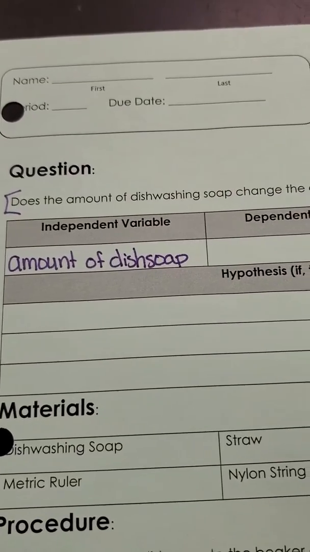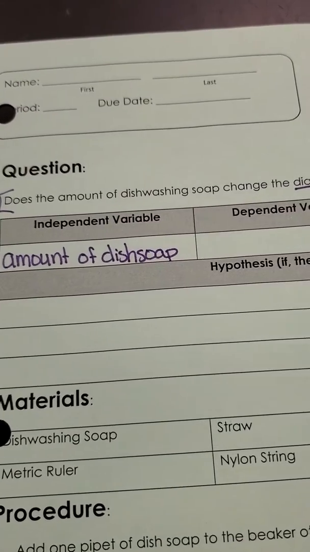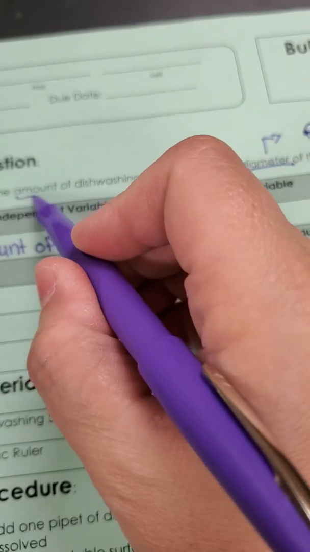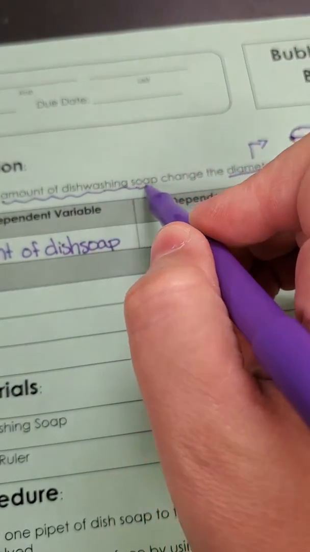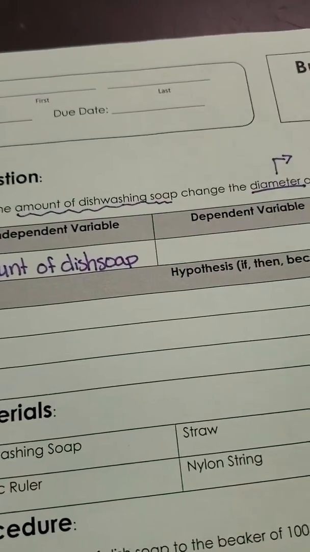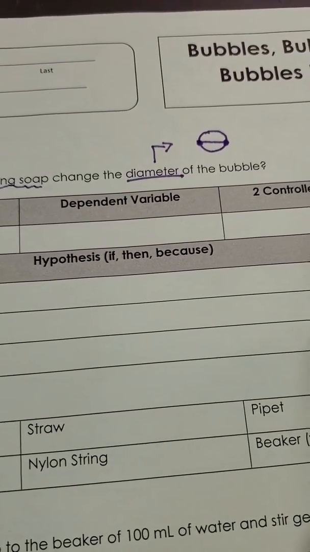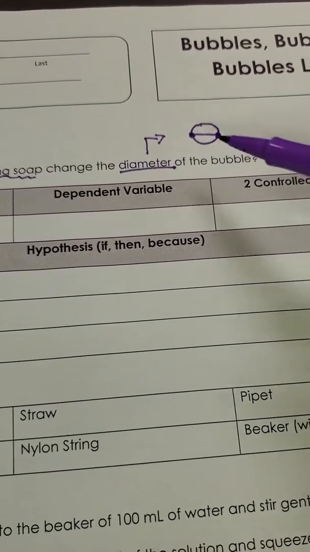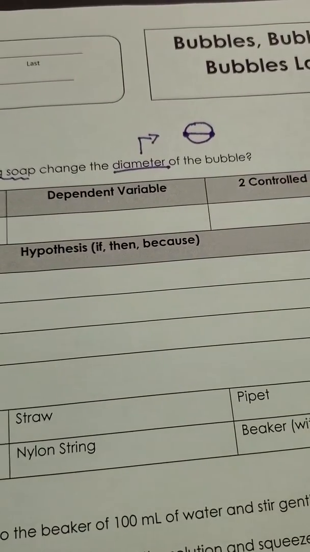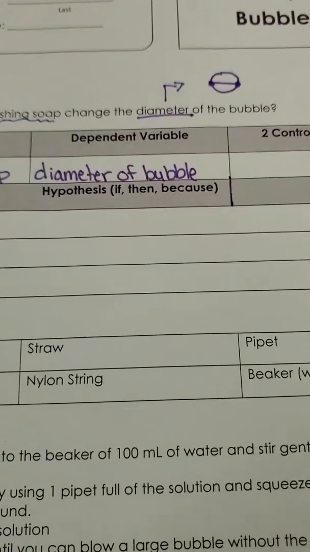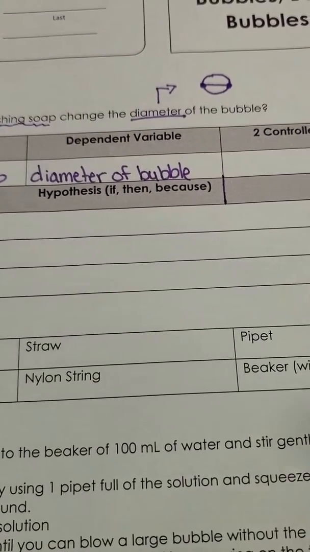Alright, so from our question, what is going to be our independent variable? Well, the independent variable is the variable that you change on purpose, and what we are going to change is the amount of dishwashing soap. And so that is our independent variable. What about the dependent variable? What is going to be the thing that we measure? I kind of already told you about it because we drew that picture. That's right. We are going to measure the diameter of the bubble.